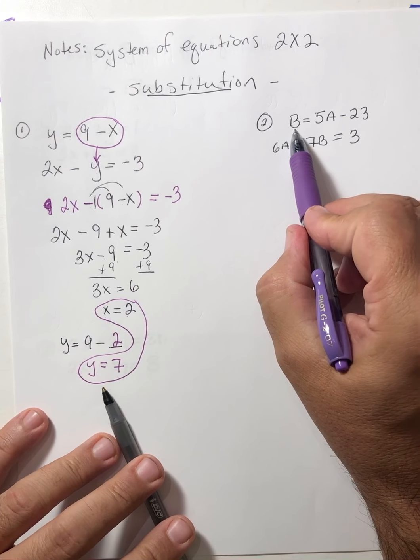So I'm going to write 6a plus 7 big giant blank space equals 3. Remember, this big giant blank space represented the b value. Well, b is equal to 5a minus 23.